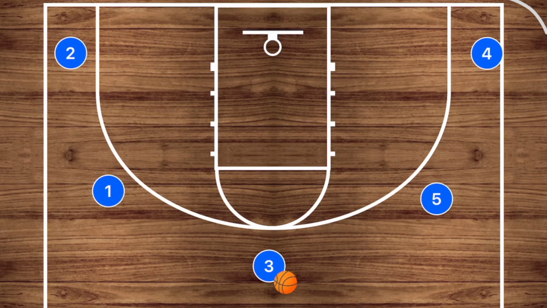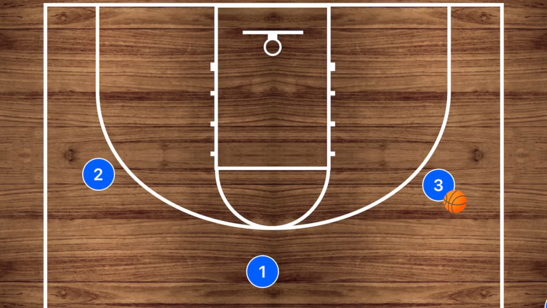So how can we teach this 5-out pass and cut? Because I'm going to tell you right now, it's extremely hard for players to understand this at the youth level. I'm talking about 8, 9, and 10-year-olds. I personally like to teach the offense with 3 players.